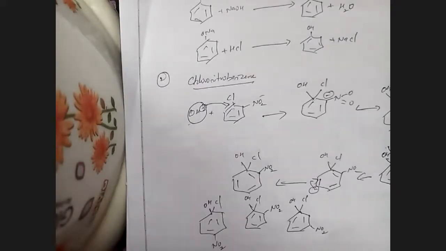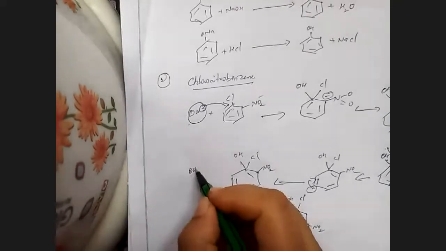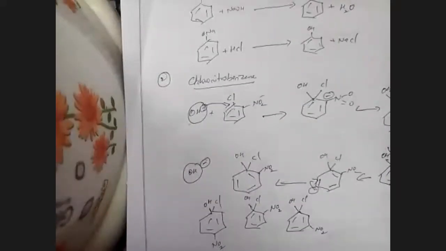Fine, so this is a nucleophilic reaction. What does nucleophilic mean? Wherever you are adding OH minus, when an electron-rich atom is sent into it, that is called a nucleophilic substitution reaction. You are adding a more nucleophilic substance to the group.